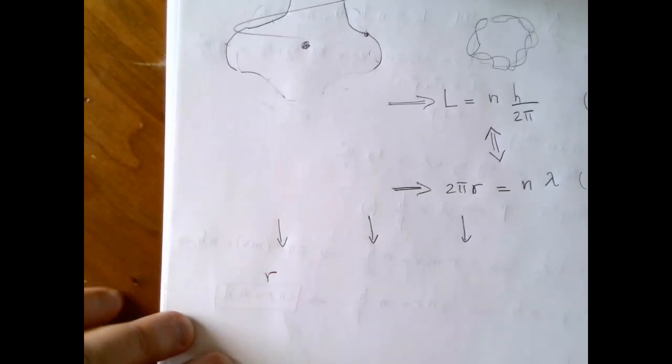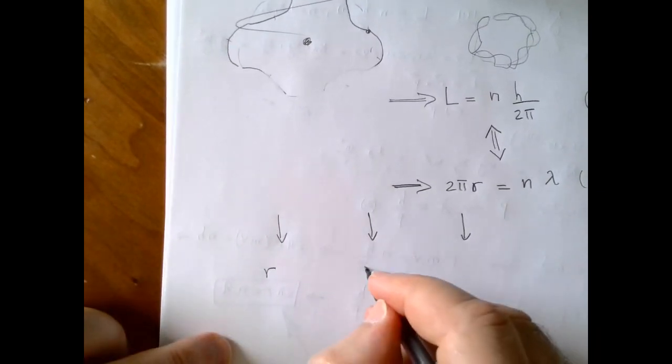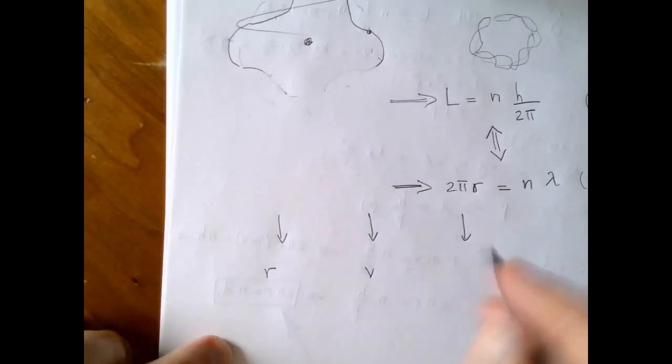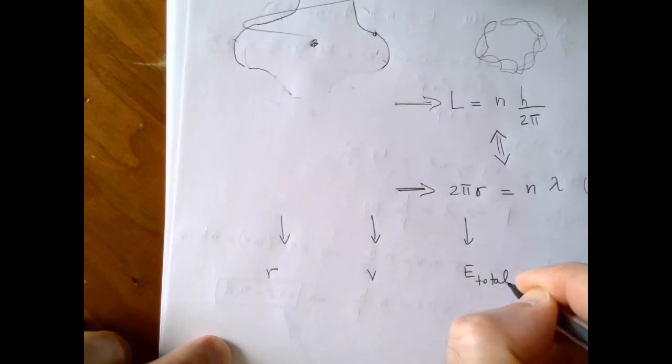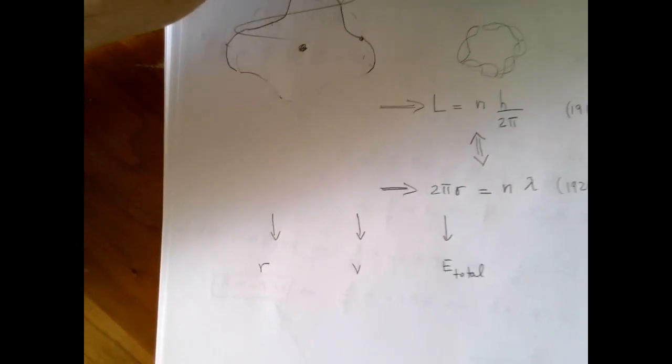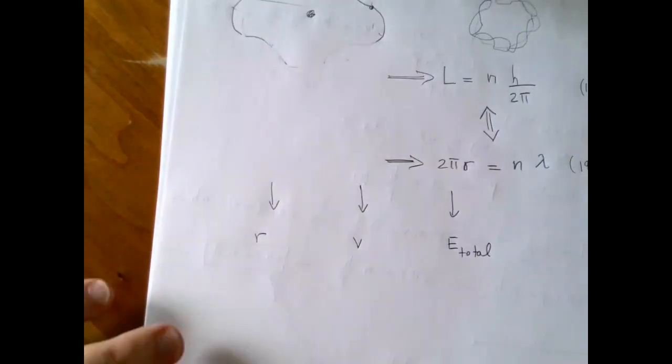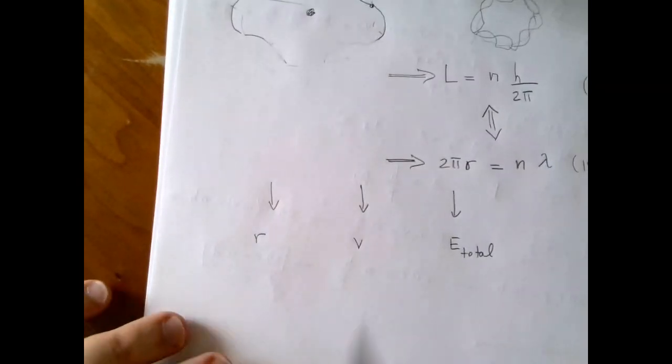So at this point it doesn't matter which one we start with. We will see in a separate video that this will give us expressions for the radius of the trajectory of the electron, for the speed, and most importantly for the total energy of the atom. And we will see that all of them are quantized.